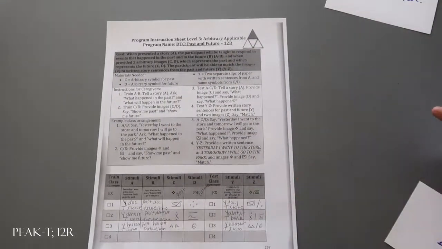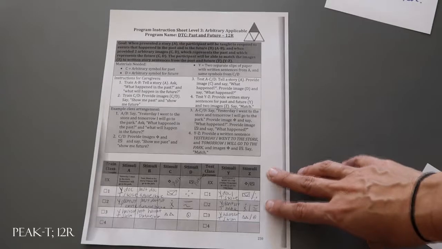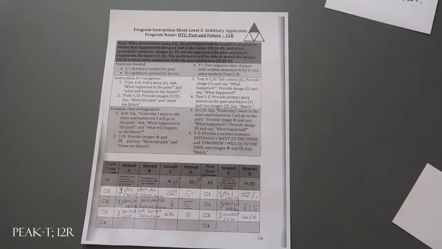So that is just a quick example of what Past and Future 12R from PEAK Transformation, what the materials might look like. Again, please feel free to go over and check the demo on this so that you can see this program run all 4 blocks and then see the scoring at the end.